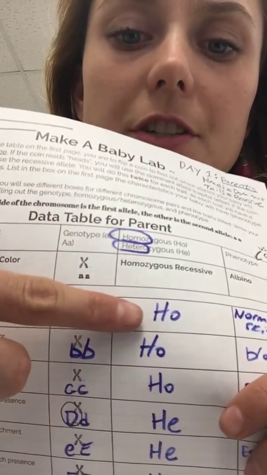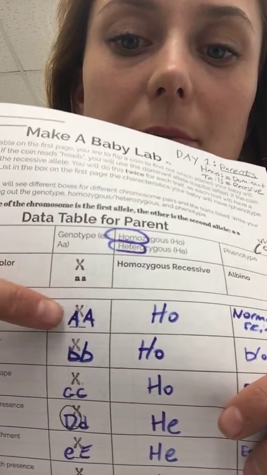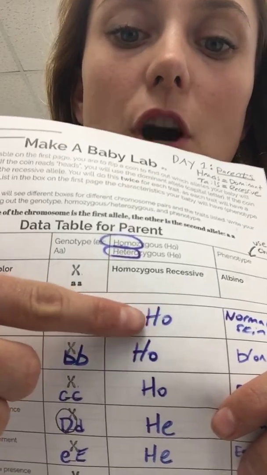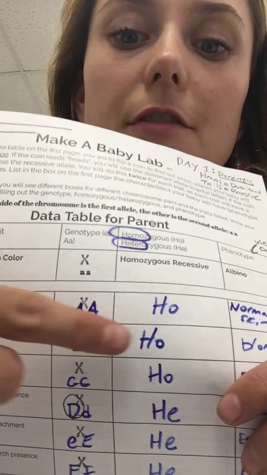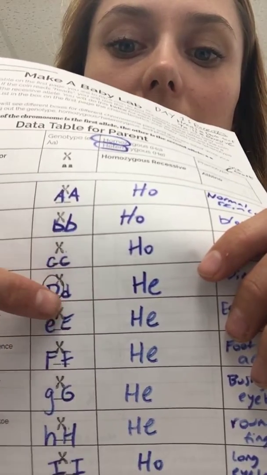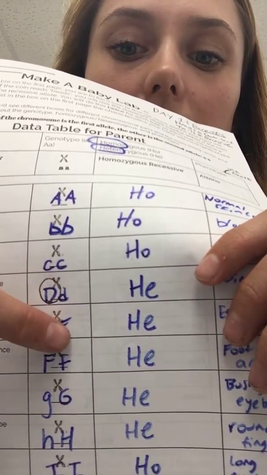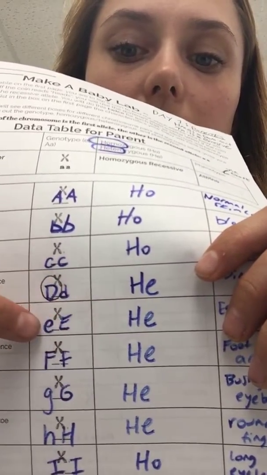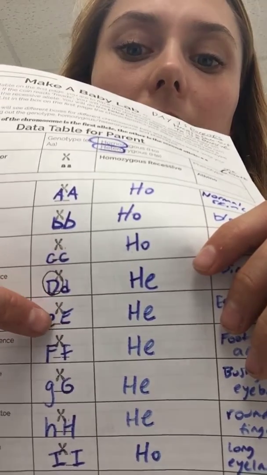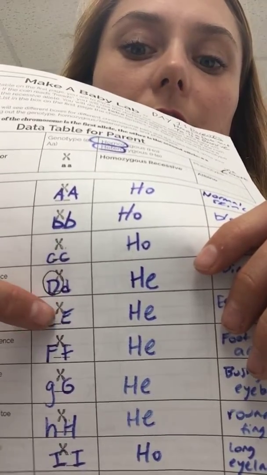And then we described the genotypes. For the genotypes that had the same letter, we used homozygous. Even if they were homozygous recessive, they're still homozygous. They're the same as each other. We used the word heterozygous for genotypes that had different letters from each other. So these are heterozygous because you have a capital E and a lowercase e. They're different. So, heterozygous.